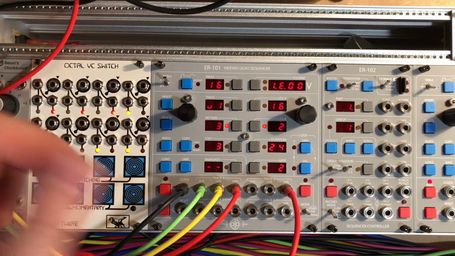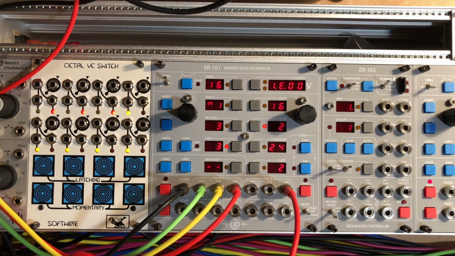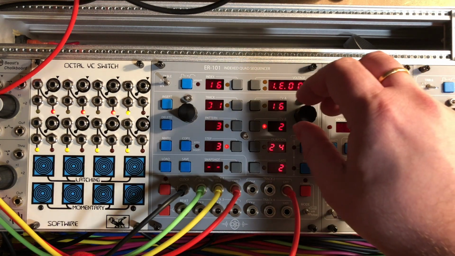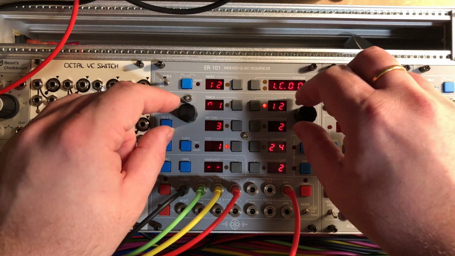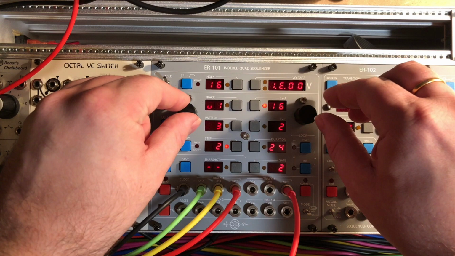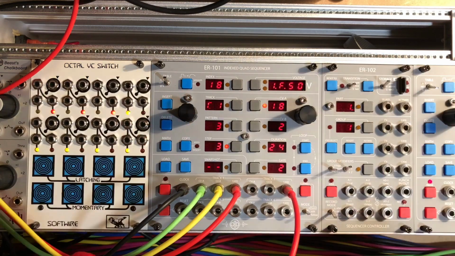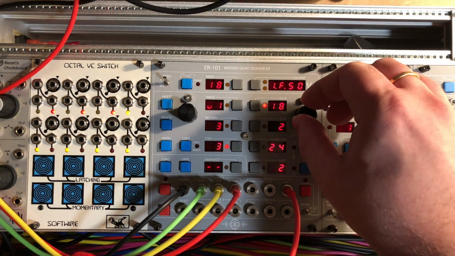So now we've got our pattern 3. Let's edit it a little bit so we can hear the difference. Why don't we make it... that's not very musical, is it?